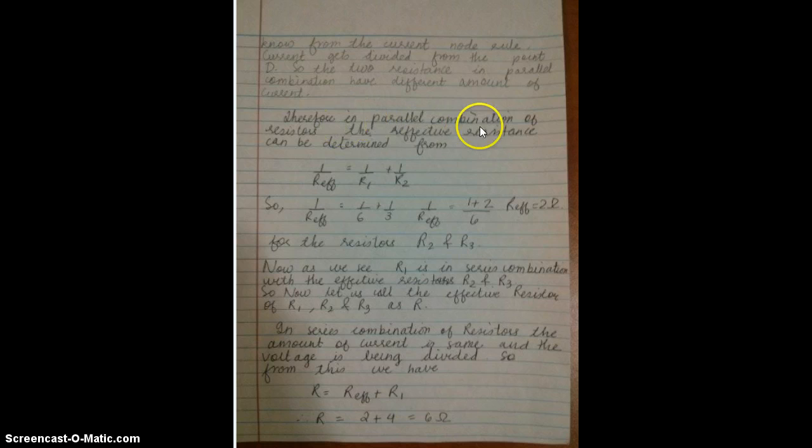Now, in a parallel combination, effective resistance can be derived from this formula: 1 by R effective equals 1 by R2 plus 1 by R3. Here, 1 by R effective equals 1 by the second resistance, which was 6 ohms, plus 1 by the third resistance, which was 3 ohms. So I got an effective resistance of 2 ohms.